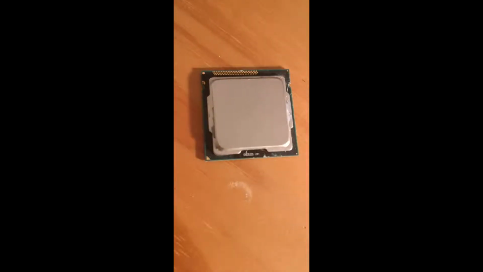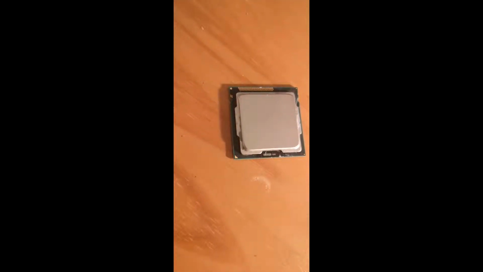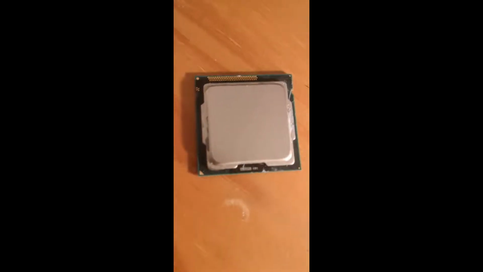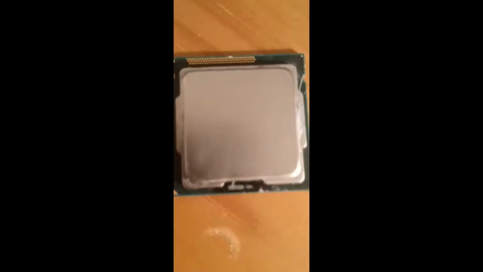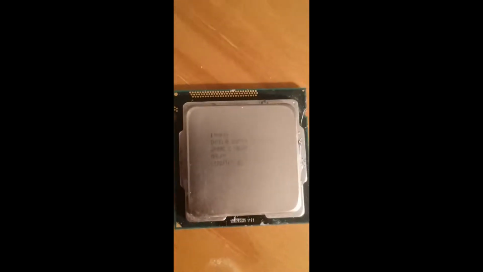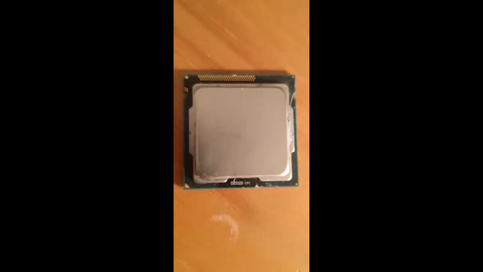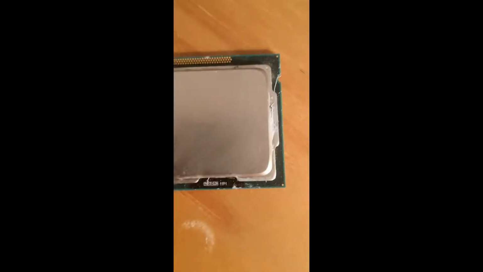Cores dictate the size of the workload that the CPU can handle at one time. For 4 cores, the CPU should technically be able to handle 4 programs running at once, but it isn't always this clear cut. This processor has a turbo frequency of 3.3 GHz. It's also a fairly standard number. Newer CPUs can boost higher, but this is the sort of number that I'm comfortable with.